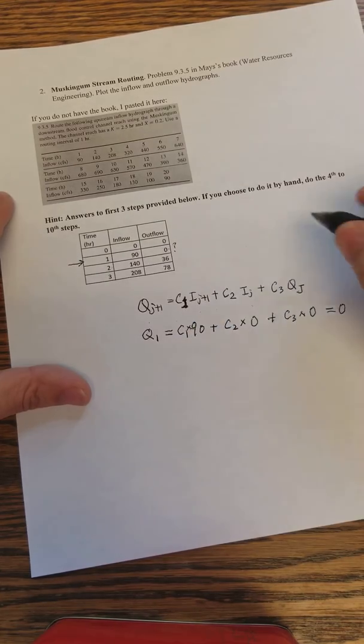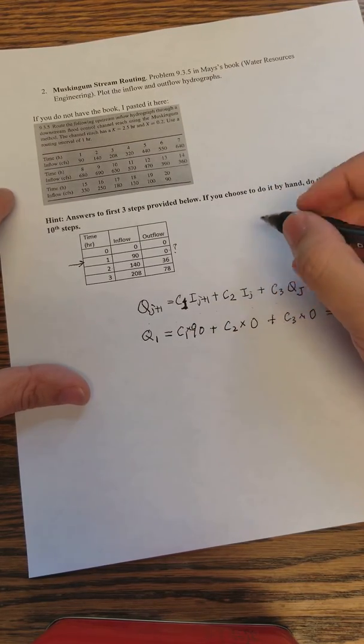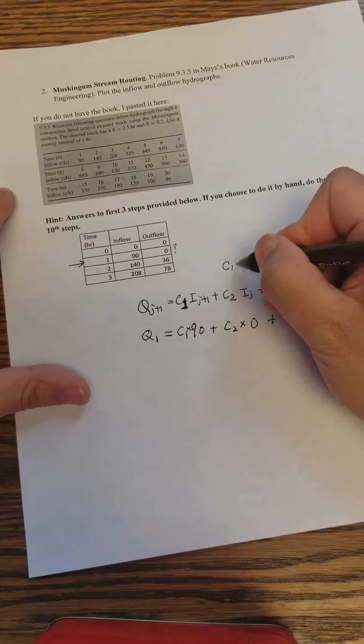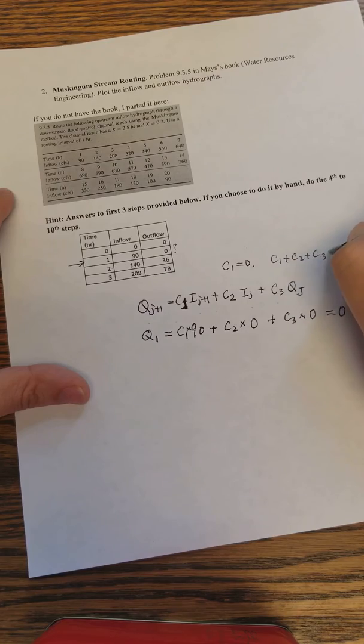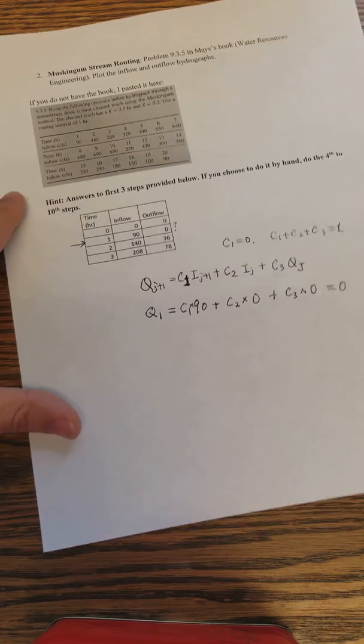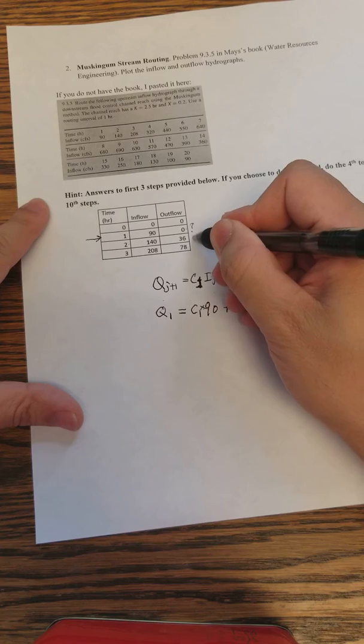I won't tell you what C1, C2, and C3 are, but I can tell you C1 is 0. And you can verify that C1 plus C2 plus C3 is 1. You can verify that yourself. Okay, let's do the next step here.